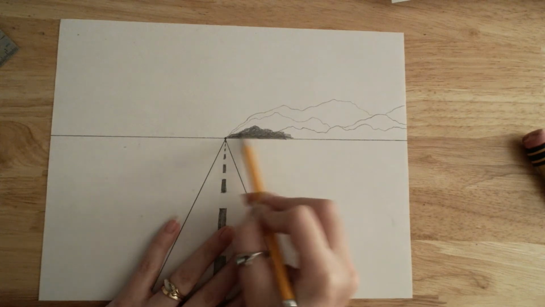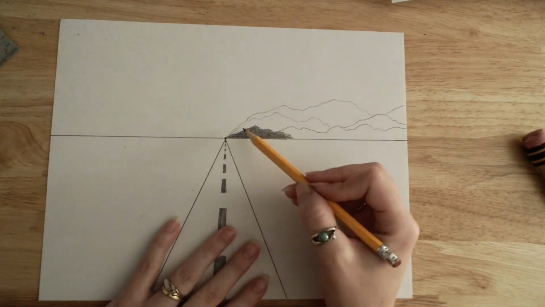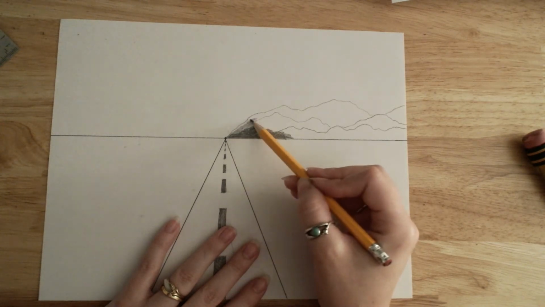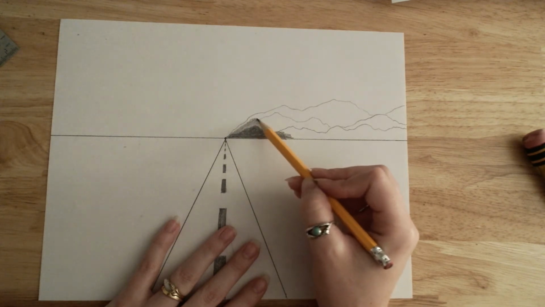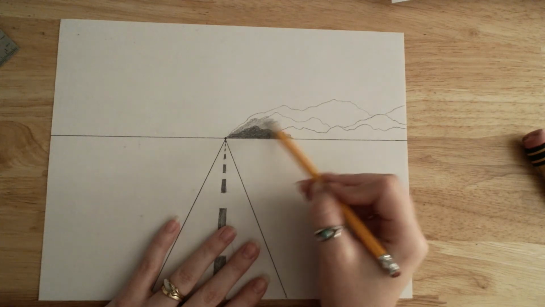Okay, so we've got this guy is going to be the darkest one, and the next one is going to be like our medium value. So this one's like a 4 or a 5 on our value scale, and this one's like a 3 or a 4, somewhere in the middle.